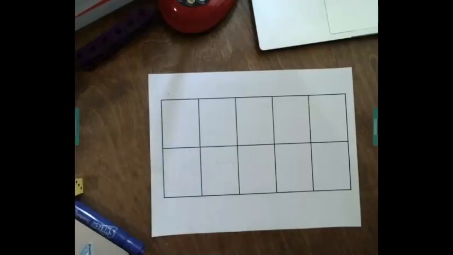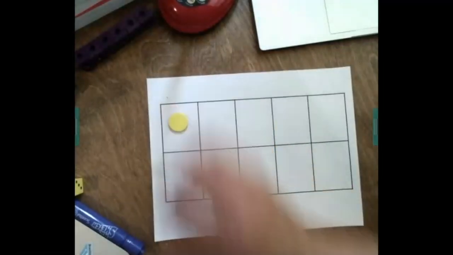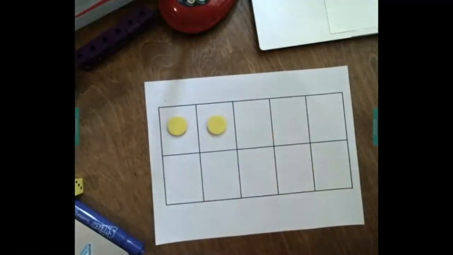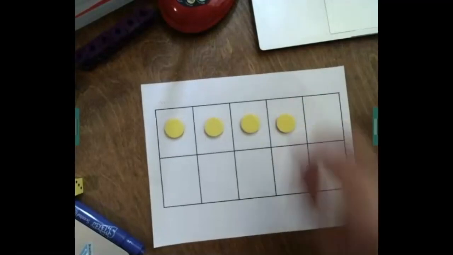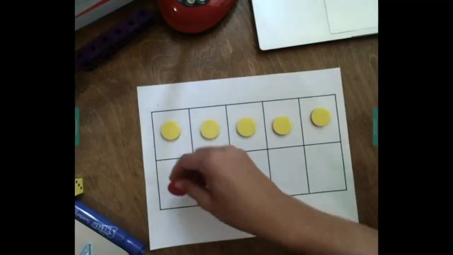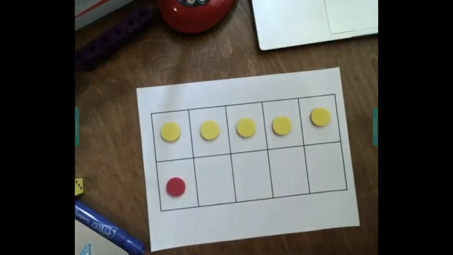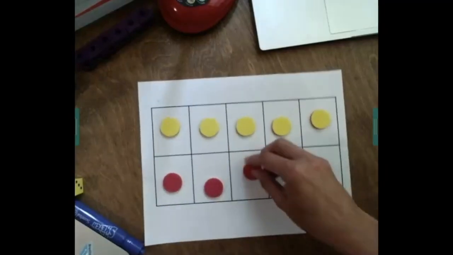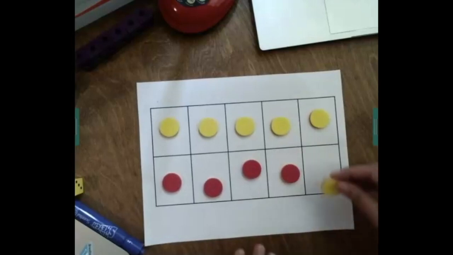Some other tools that I could use to find how I could combine 5 and 5 is a 10 frame and some counters. I could put 1, 2, 3, 4, 5 on my 10 frame, and then my 5 from my basketball, I'll make them red. 1, 2, 3, 4, 5.